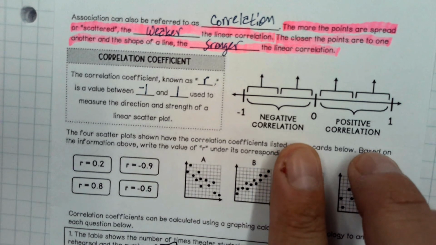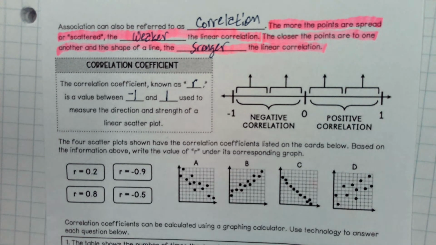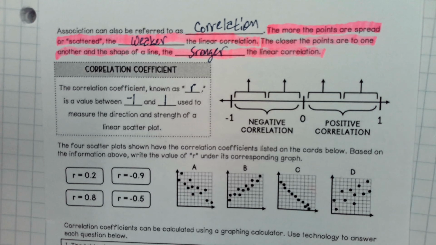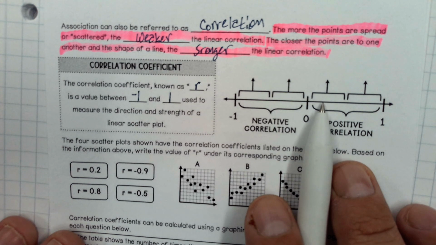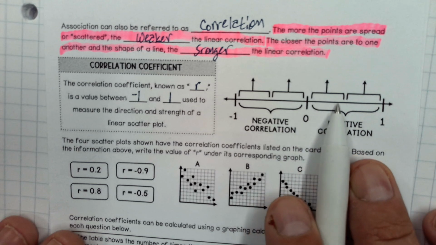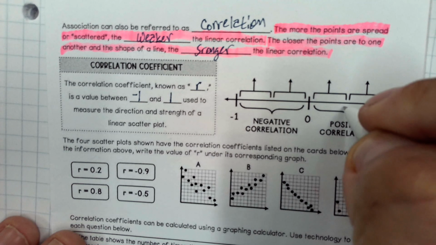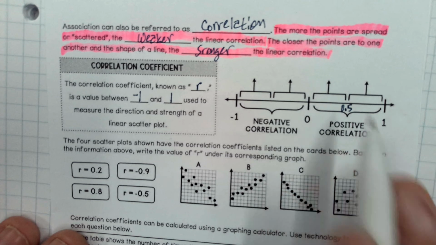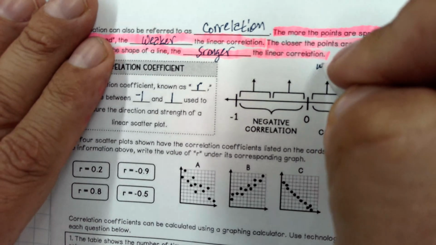So here we got a number line. And it goes from -1 to 1 and 0 in between. Okay? So basically, let's do the positive side, because what numbers would be around here? Yeah. If we make this about 0.5, anything between 0 and 0.5, more or less, that would be a weak positive.